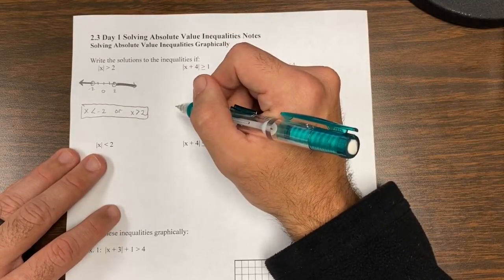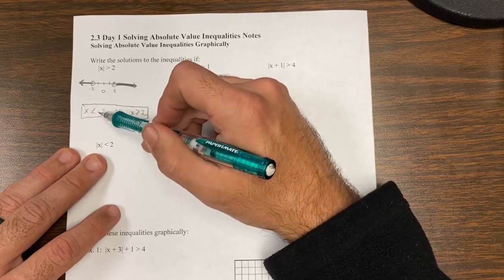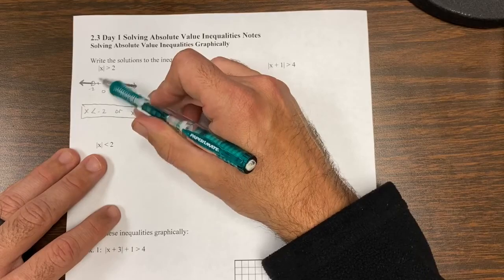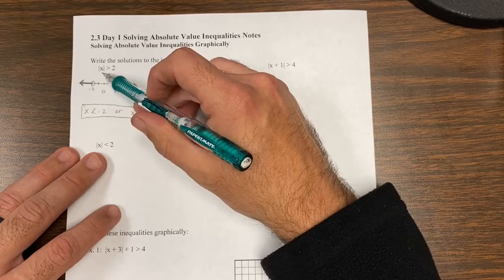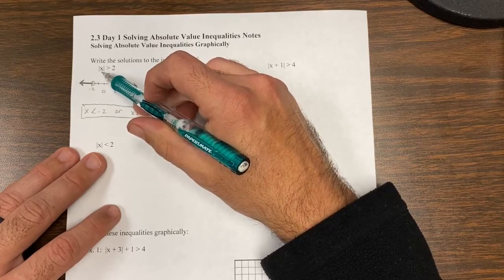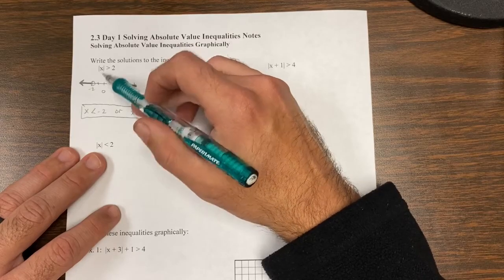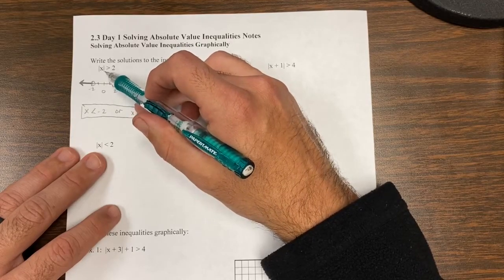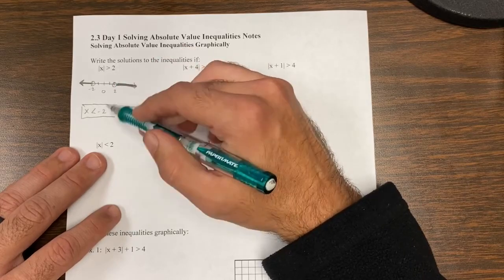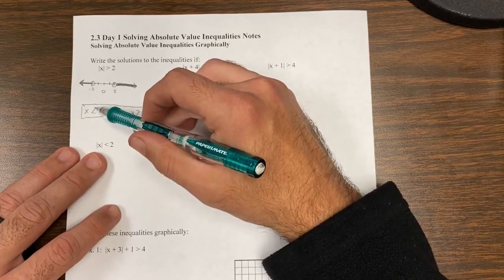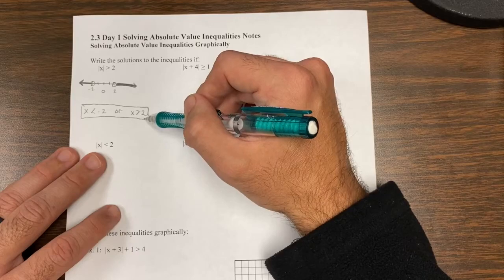All right? So to check and see if these are right, remember, you can always pick a number that's less than negative 2 and plug it into the original. So let's pick negative 5. Negative 5 is less than negative 2. If I plugged negative 5 into the absolute value, I'd have the absolute value of negative 5 is greater than 2. And ask yourself, is that correct? Well, yeah, it's correct. The absolute value of negative 5 is 5, and 5 is greater than 2. So that's good. All right, so we know that this one's correct, and we can do the same thing with this solution of x is greater than 2.